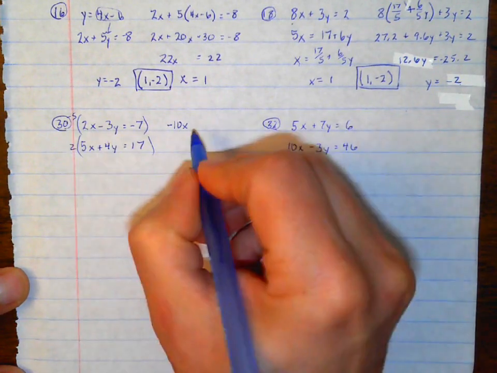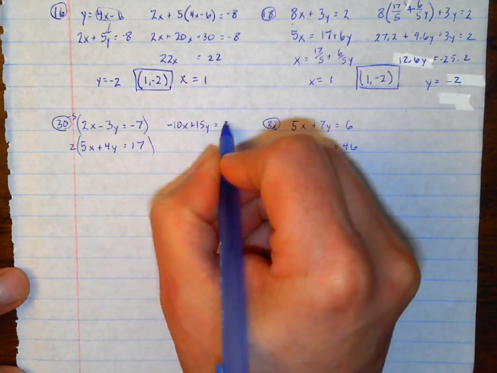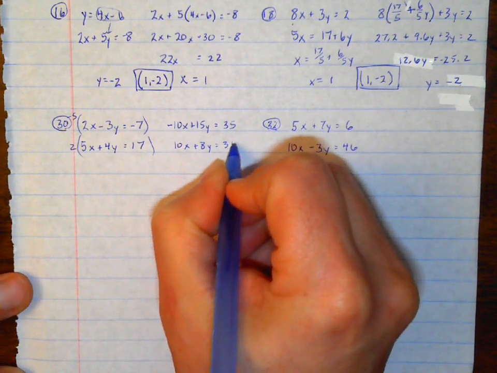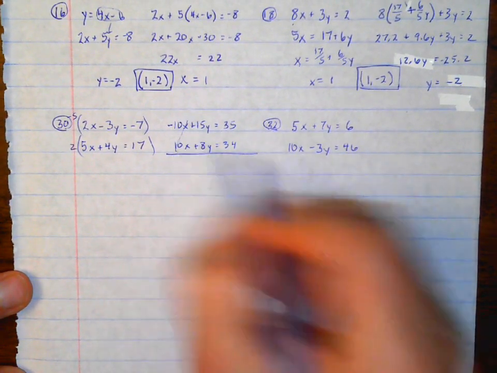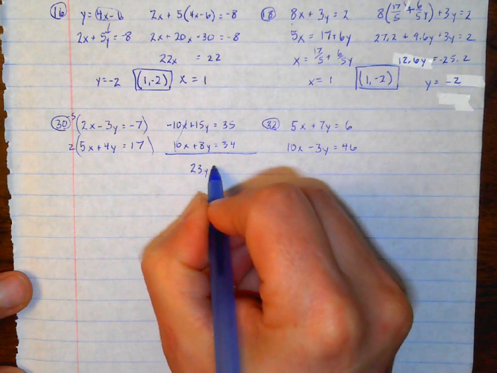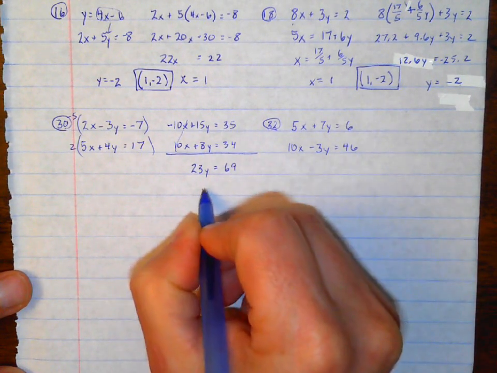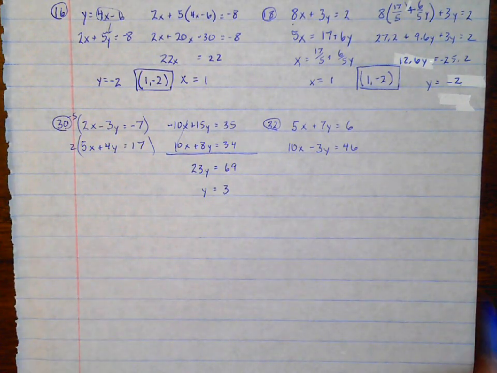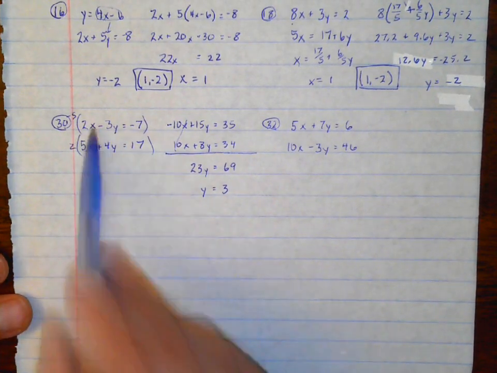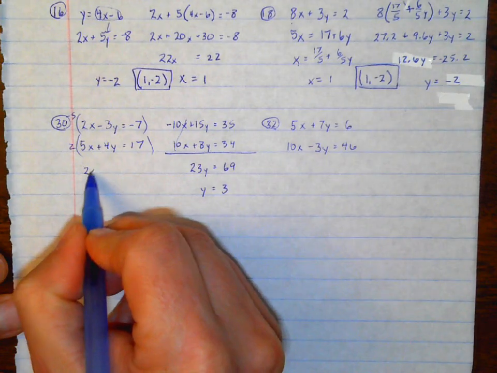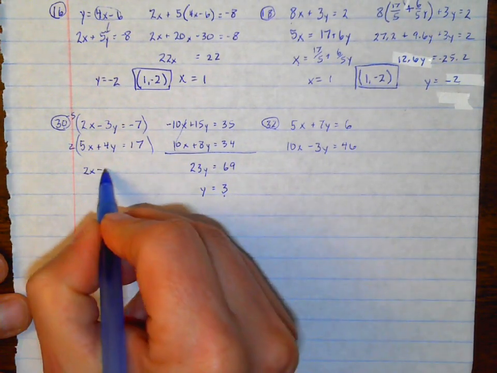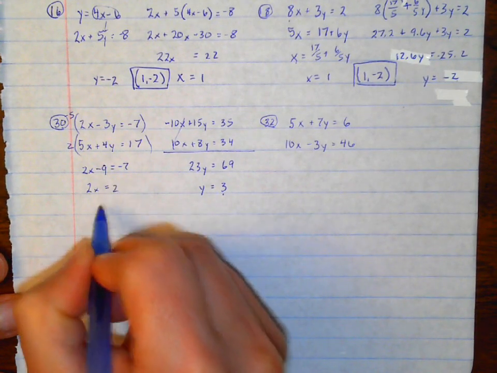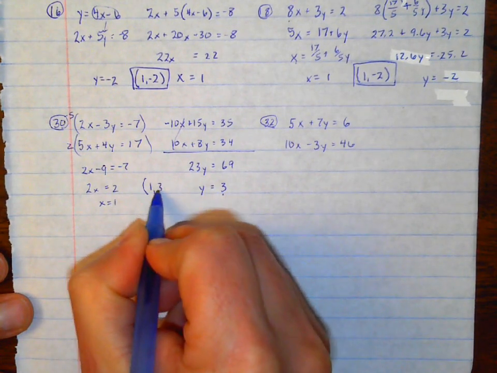Negative 10x plus 15y equals 35. And 10x plus 8y is equal to 34. Now when I add these together, that's 0. 23y is equal to 69. And divide gives me y is equal to 3. Taking this, I want to plug it back into either of the equations. I'll just take the top one. So I know it's 2x minus 3 times y, which is 3, minus 9. Okay, add the 9 over, and divide gives me 1. So I know 1, 3 is my solution.